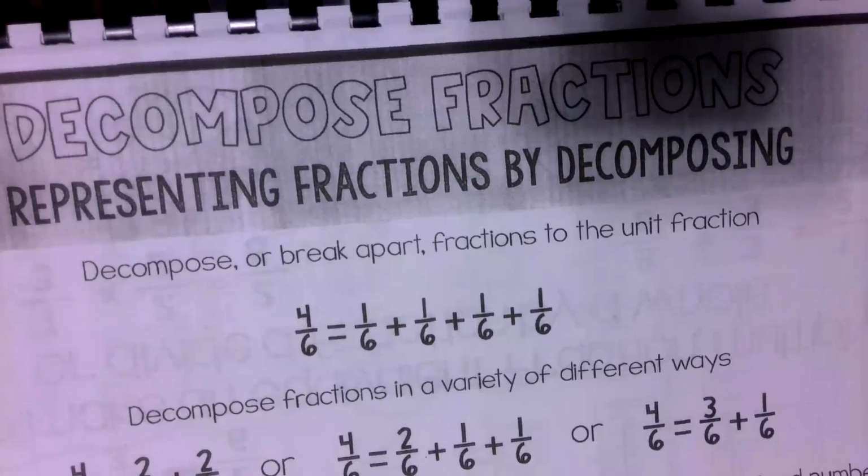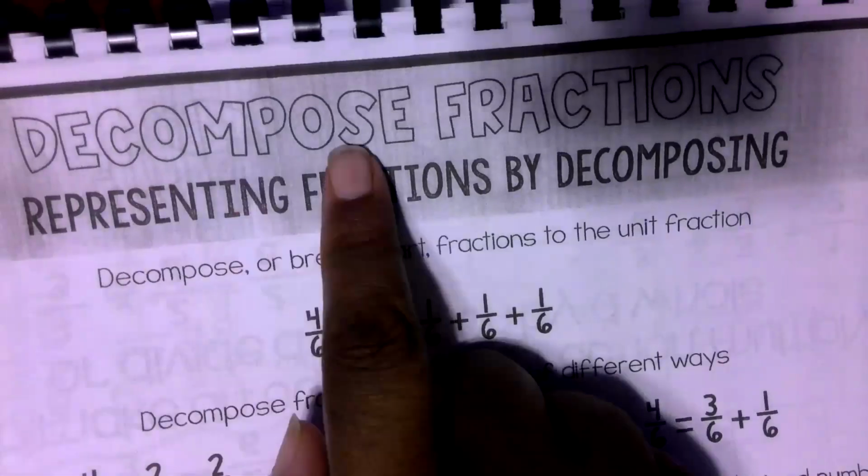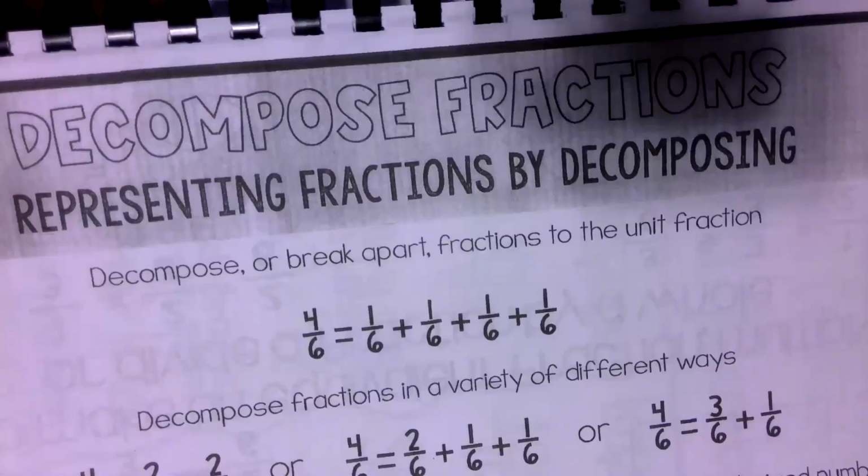Today, we're going to be decomposing fractions. So before we get started, we have to remember, what does the vocabulary word decompose mean? In math, it means to break apart. So we're going to be breaking apart fractions.